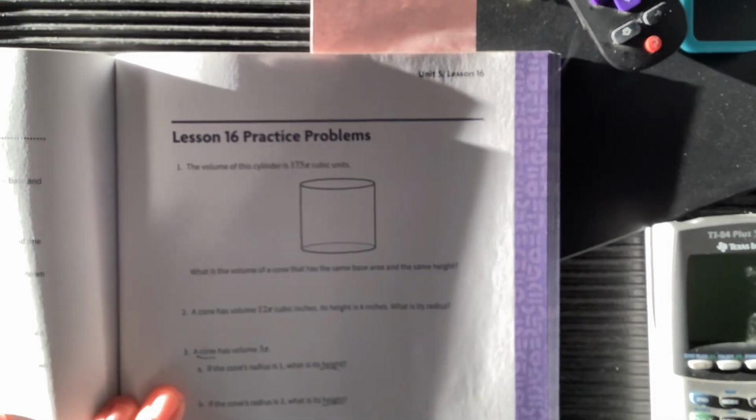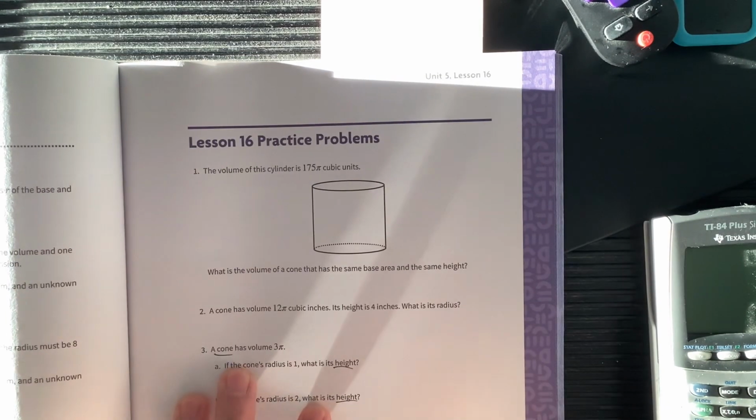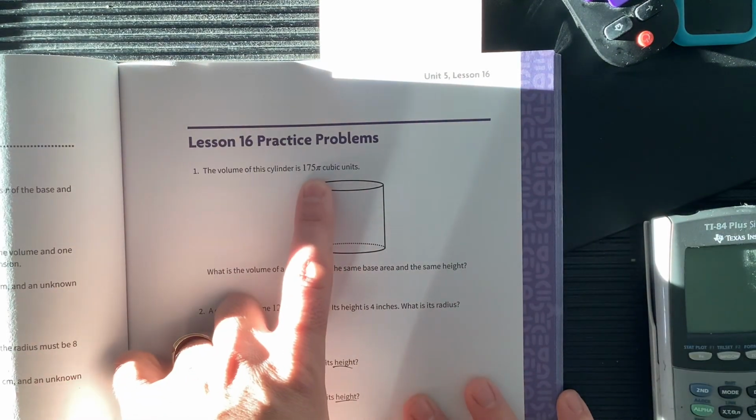We're getting pretty good at these volume questions, especially a cylinder. Has been doing those for quite a while. Volume of a cone that has the same base and area. So it tells you the volume of a cylinder. So if you want the cone, it's pretty easy, right?